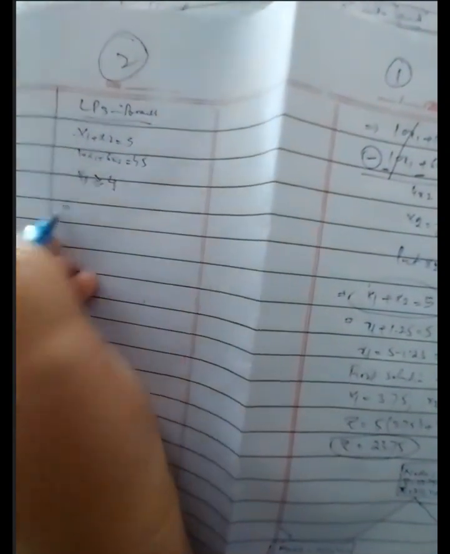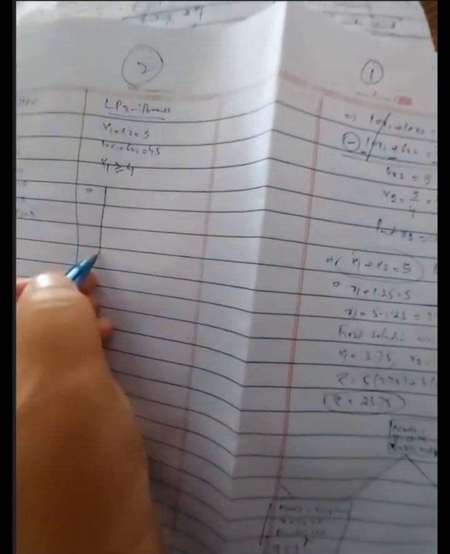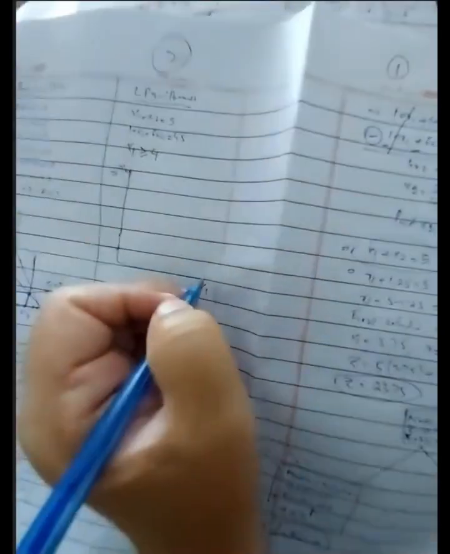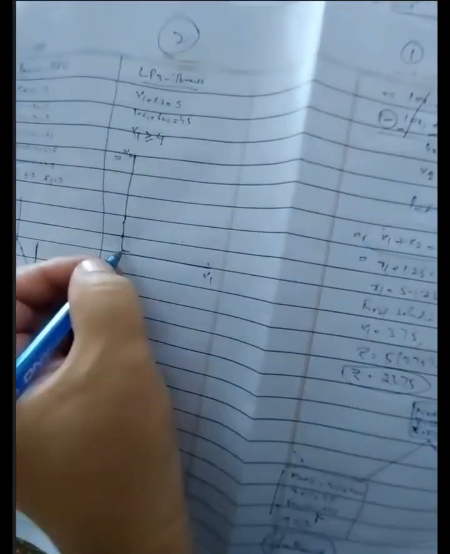You see here, now we will make another graph for this one, and we will see what solution it offers to us.